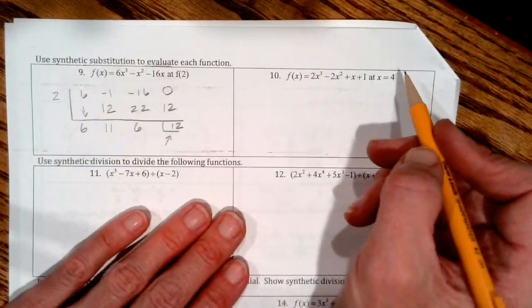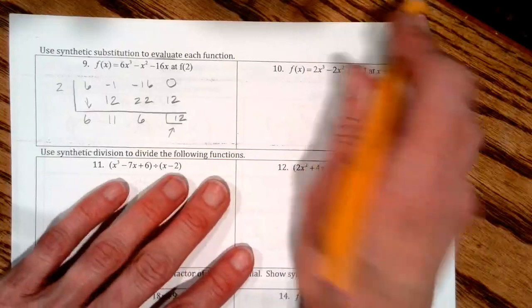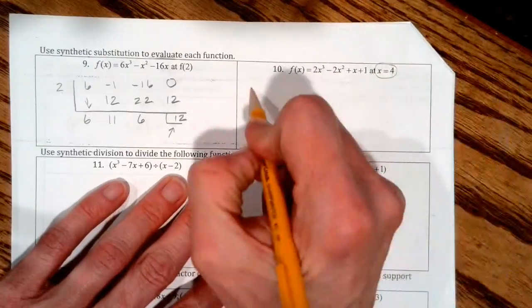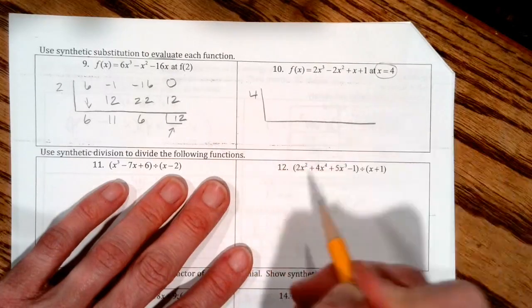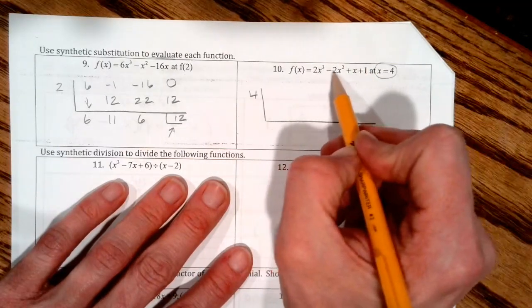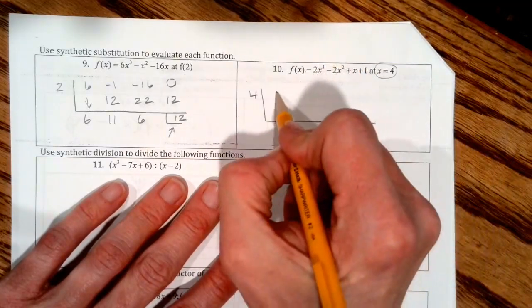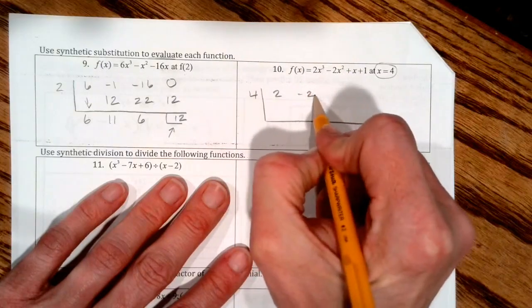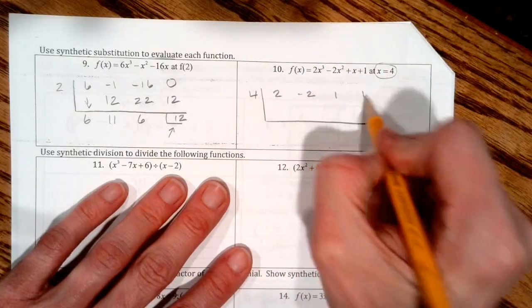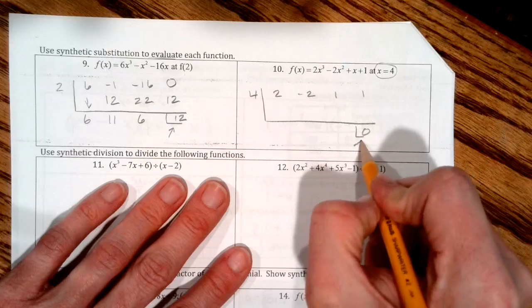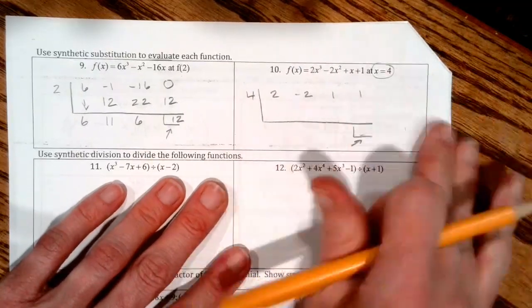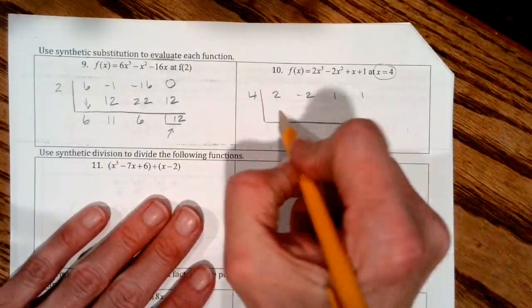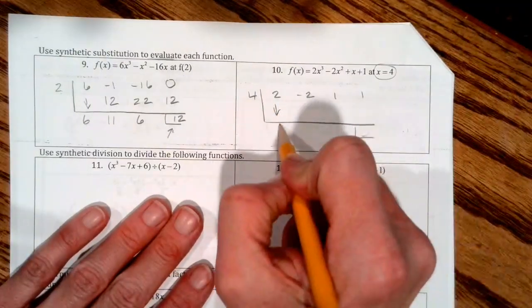All right, let's look at this one. Synthetic substitution to evaluate x is equal to 4. So 4 is my value outside my synthetic box. 3, 2, 1, none. So I have 2, -2, 1, and 1. And this box here will be what my solution is, not a 0. Wishful thinking.